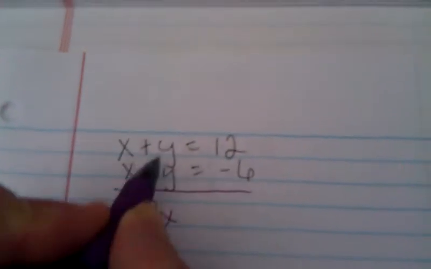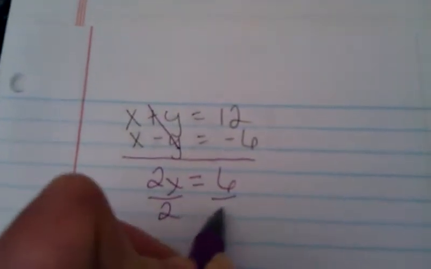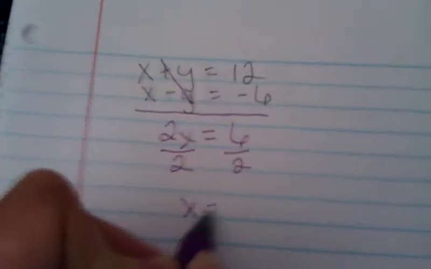Let's try one more. Here's another one right here. Again, you can try and solve it. Press pause, and then come back and see how you did. I'm going to combine these two equations. x and x gives me 2x. y minus y is 0, so it goes away. 12 minus 6 is 6. I will divide by 2. x equals 3.